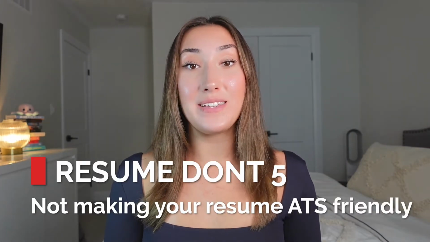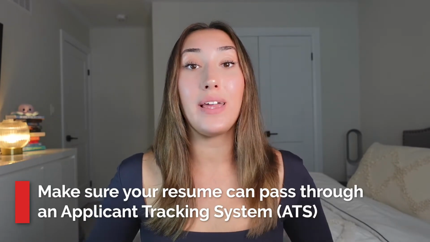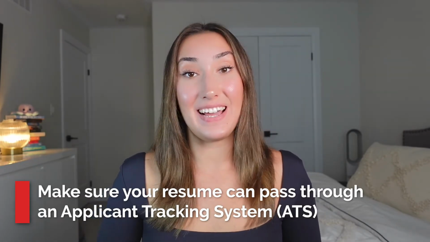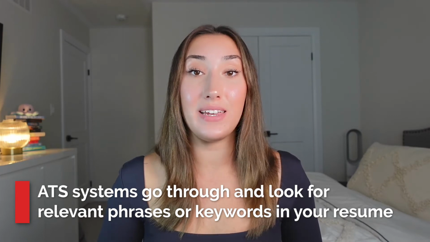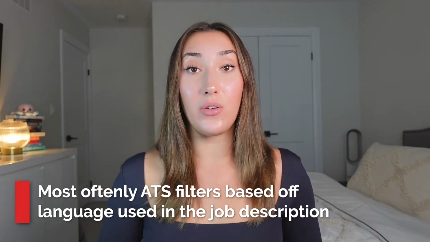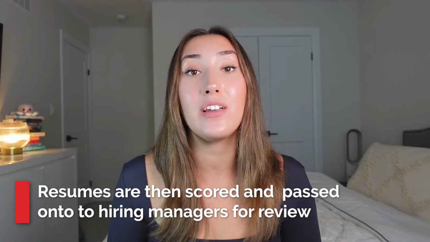Another resume don't is not making sure that your resume is ATS friendly. We encourage you to optimize your resume's content and structure to successfully pass through an applicant tracking system, known as ATS. Some companies receive such large amounts of applicants that they use ATS to filter out unqualified applicants. This system goes through every resume and looks for relevant phrases and keywords, and most often, they're the ones that are used in the job description. Resumes are then often scored, and the passing resumes are sent to hiring managers for review.